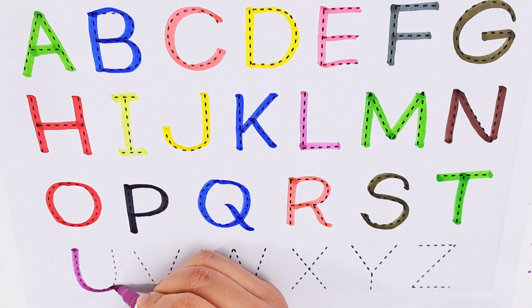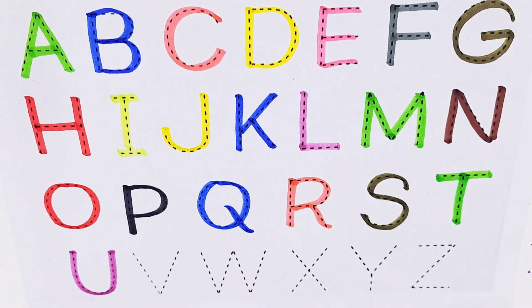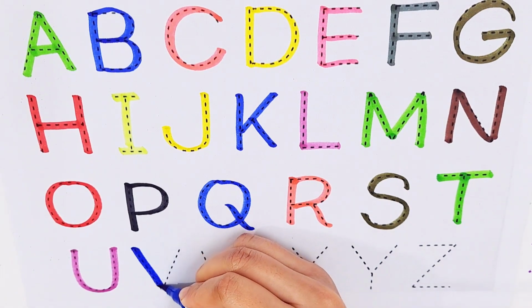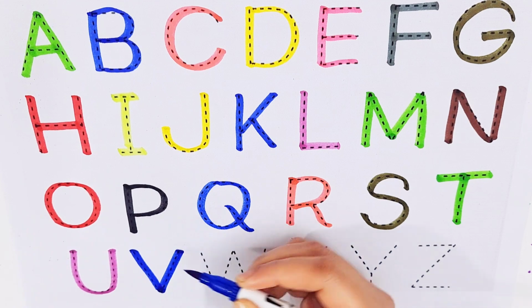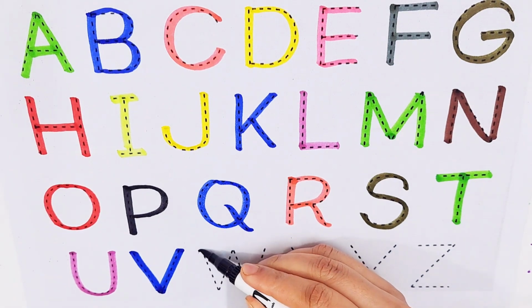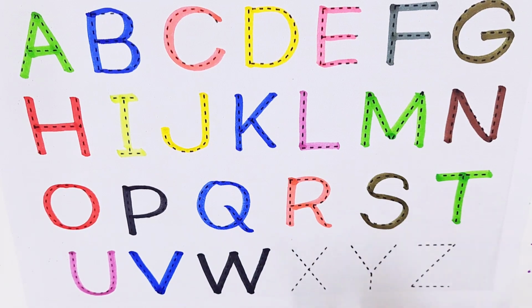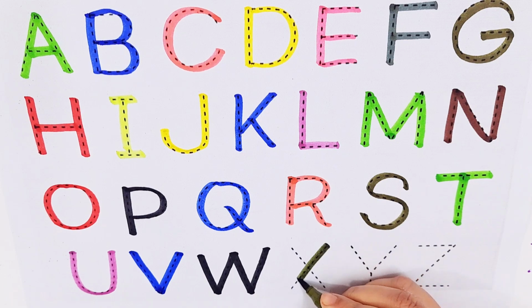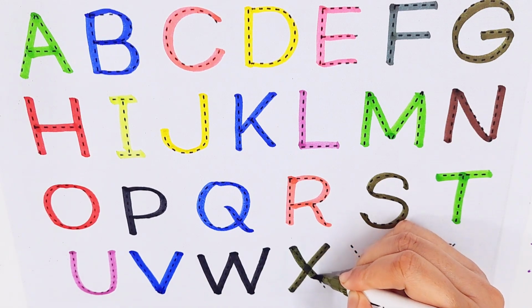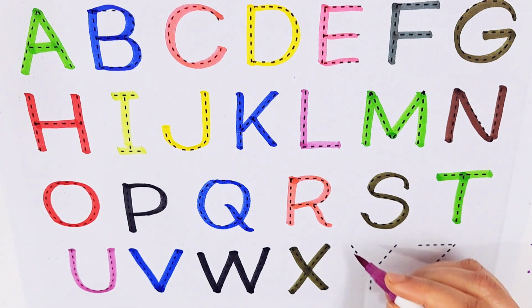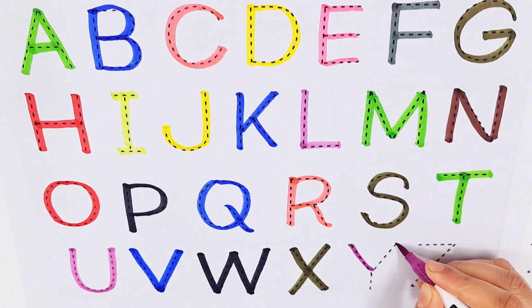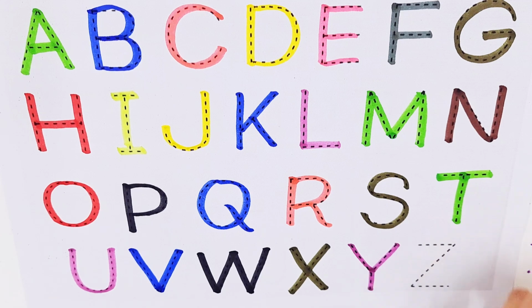U for uniform. V for vanilla. W for water. X for Xerox. Y for yogurt.